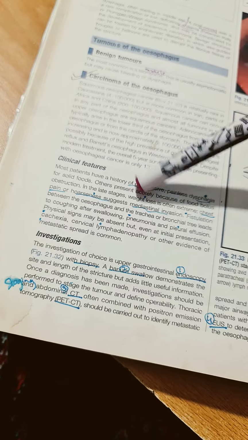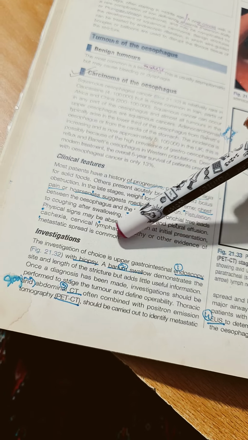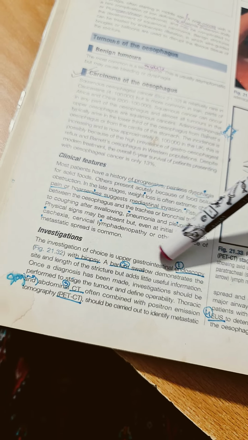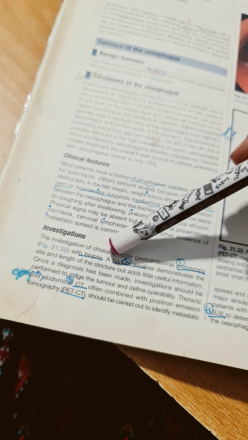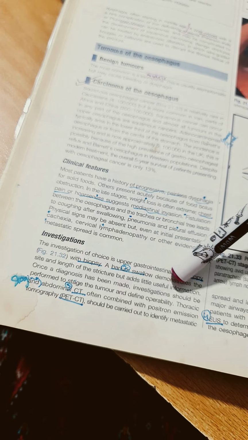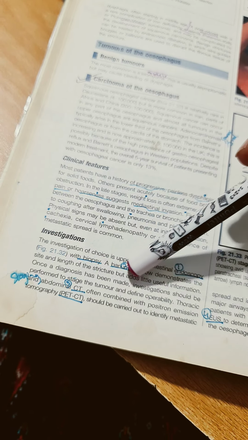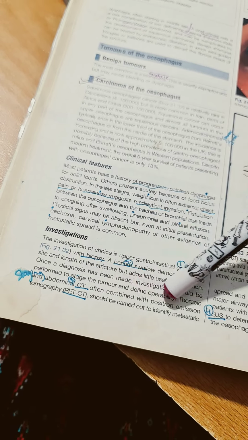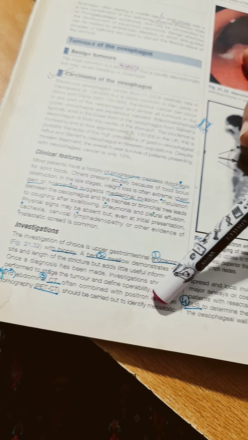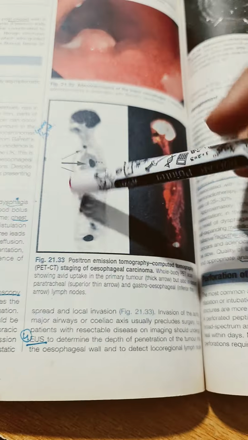So for the investigations, we'll do endoscopy with biopsy, then barium swallow to demonstrate the site and length of the stricture, but it adds little useful information. Then we can do a CT scan combined with a PET scan, which should be carried out to identify metastatic disease.